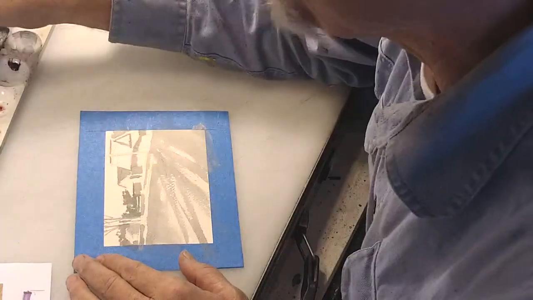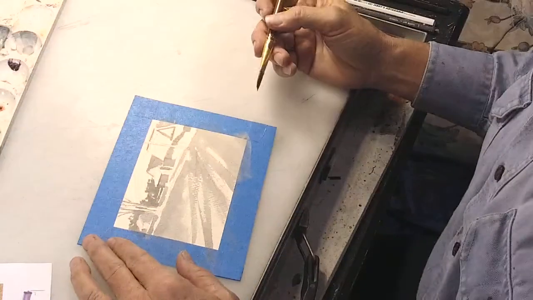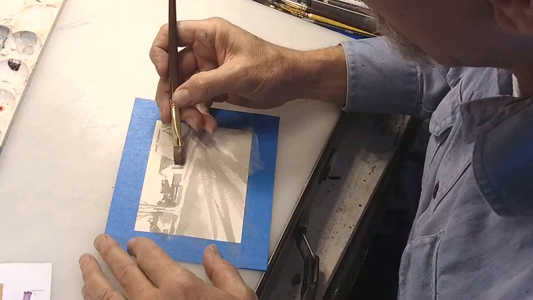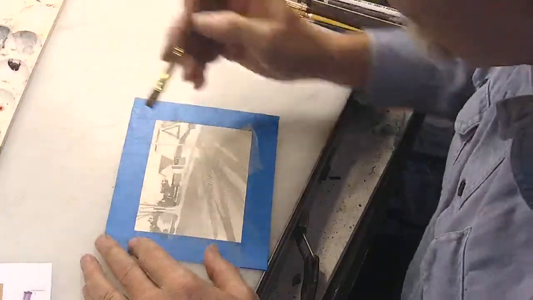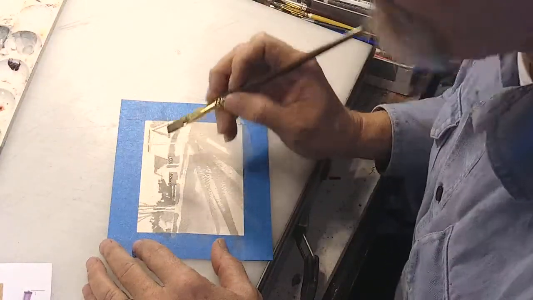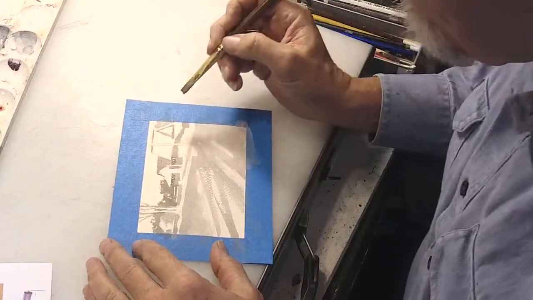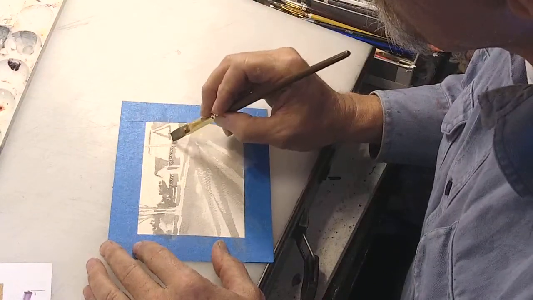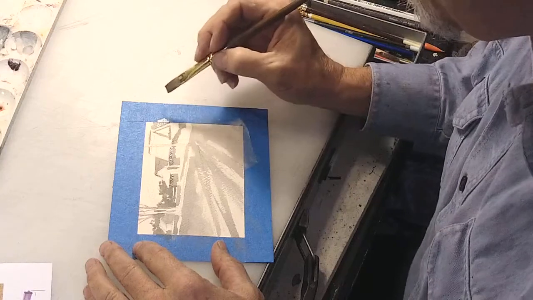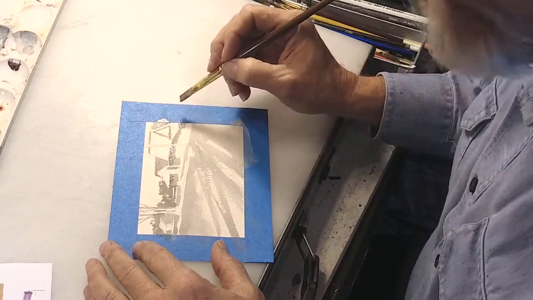Well, so far it's kind of nice. I don't have any darks. All I have is all light and medium. Let's build up a little bit of dark and see if it continues to work, continues to function.